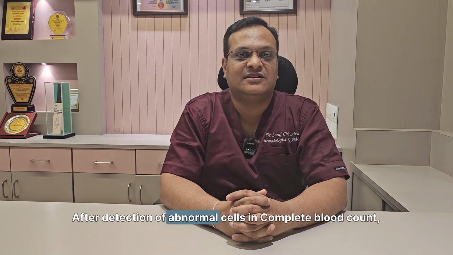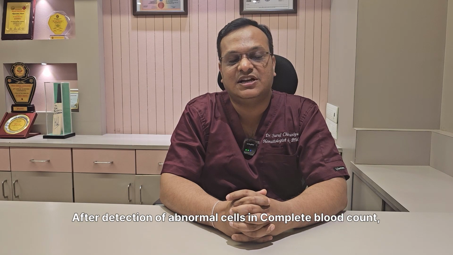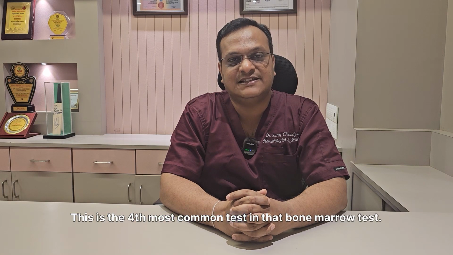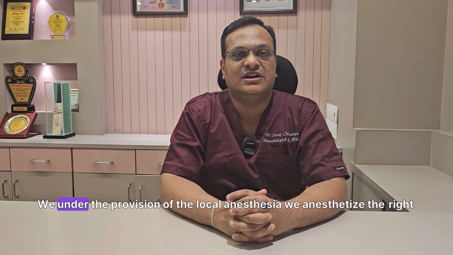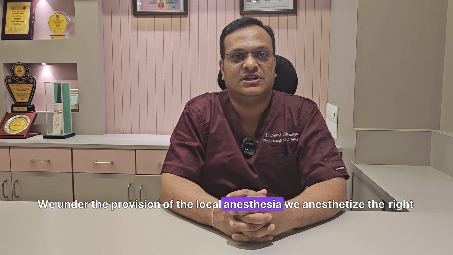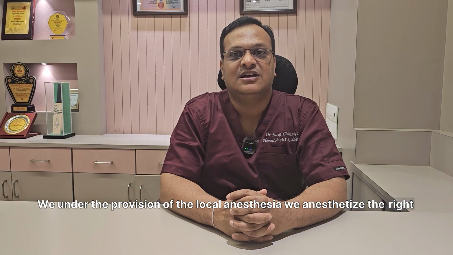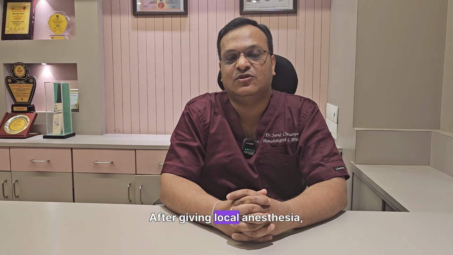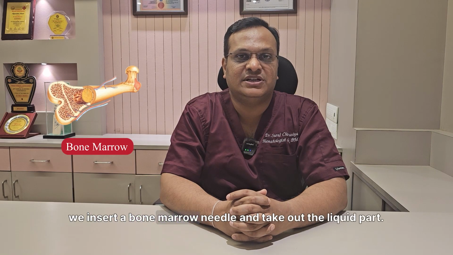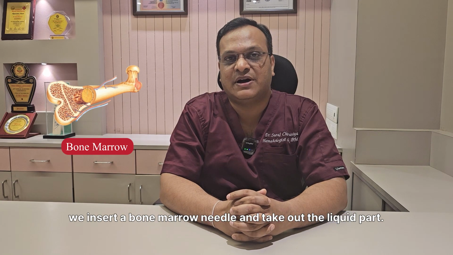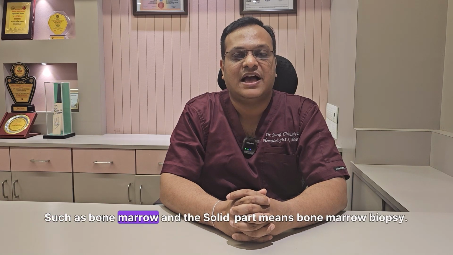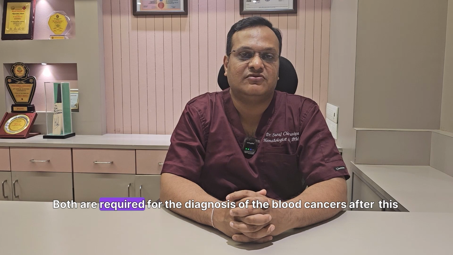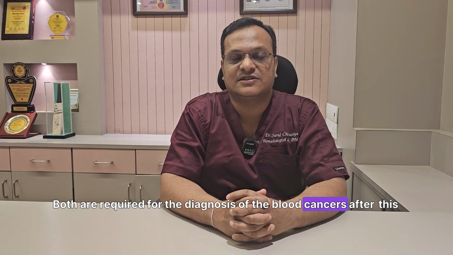After detection of abnormal cells in complete blood count, we may need to do a bone marrow test. This is the fourth most common test. In that bone marrow test, under local anesthesia, we anesthetize the right or left posterior superior iliac spine. After giving local anesthesia, we insert a bone marrow needle and take out the liquid part, known as bone marrow aspirate, and the solid part, meaning bone marrow biopsy. Both are required for a diagnosis of blood cancers.